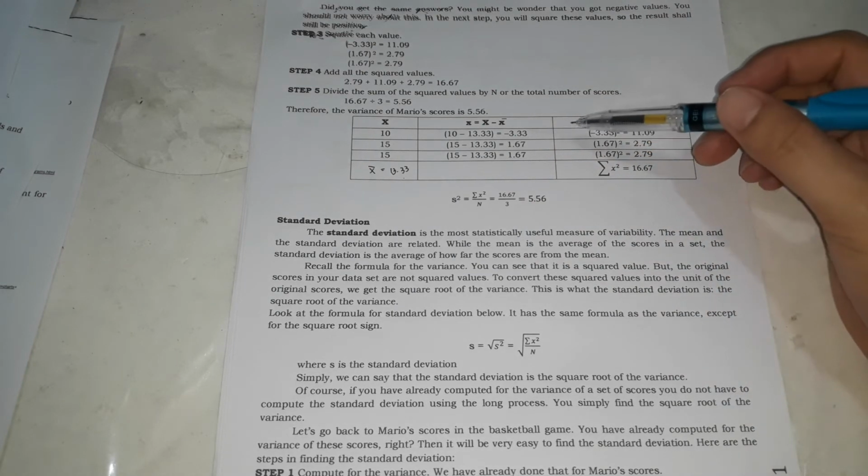After that, you're going to square. So you're going to multiply it to itself. So this one squared is equal to 11.09. So 1.67 squared, or 1.67 times 1.67, is equal to 2.79. So the same process, tapos i-add nyo lang yung tatlo. So 11.09 plus 2.79 plus 2.79 is equal to 16.67.